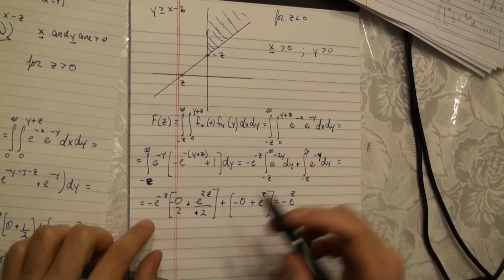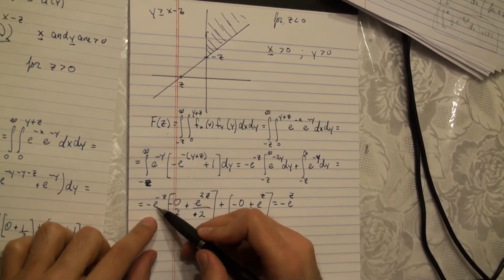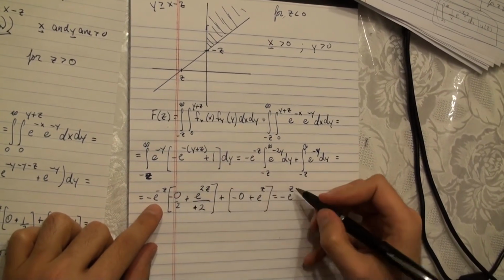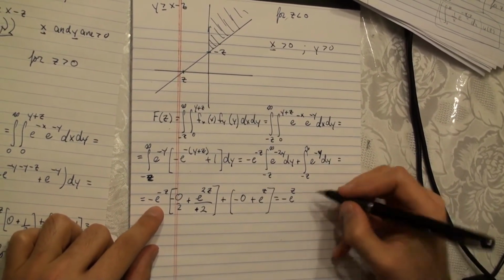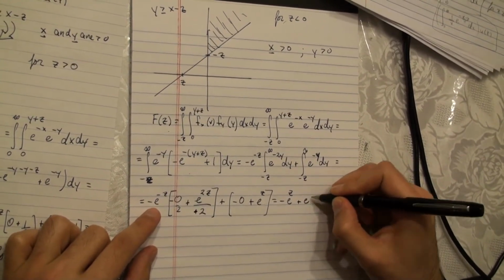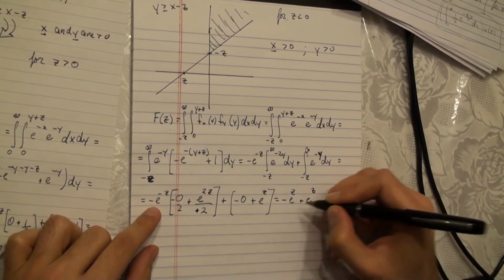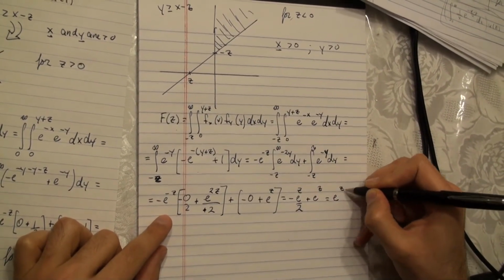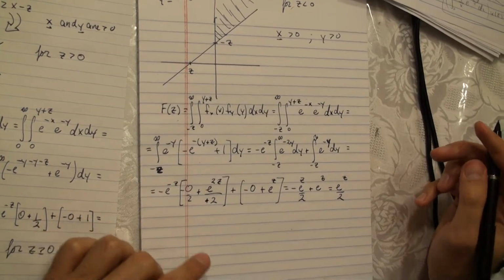Yes, this is correct because I put in the e to the minus z here, so 2z minus z just becomes z. So that's where that comes from. Plus e to the z. I have the over 2 here. And this just becomes e to the z over 2.